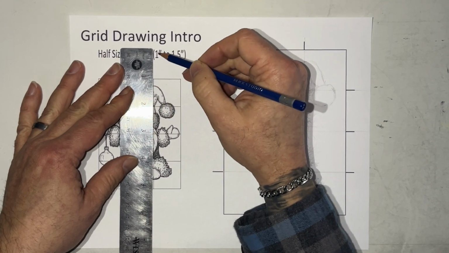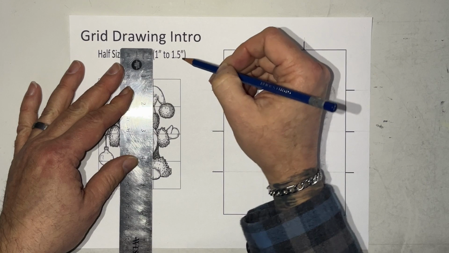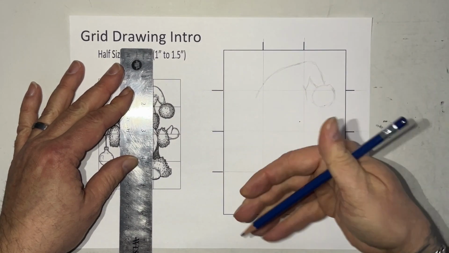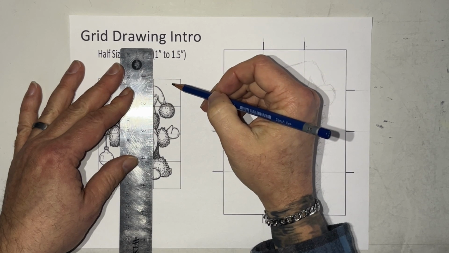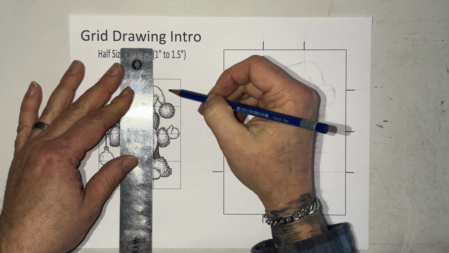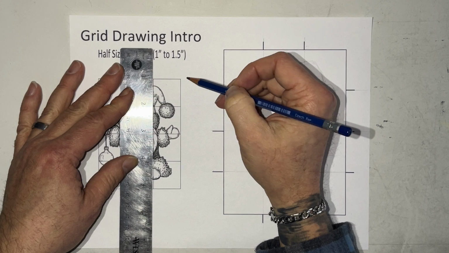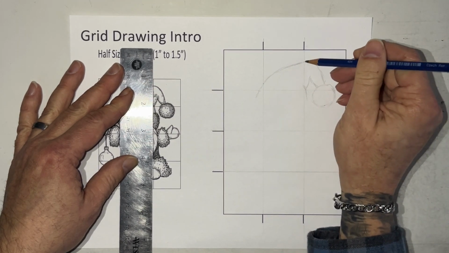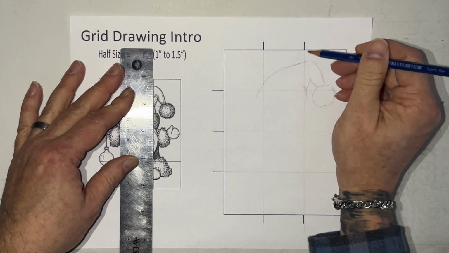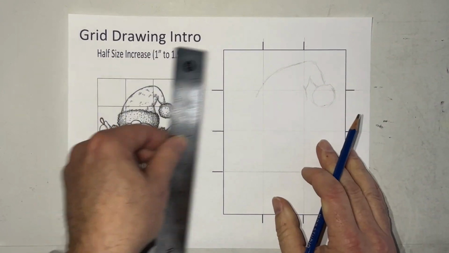So if 4 is on the 1, we got a 1.5 times the 4. So to do that, what we do is, what's half of 4? It's 2. And then we add the 4 and the 2 together, we have 6. So 6 is, we need 6 lines over on this side, okay? 6 lines on that side.